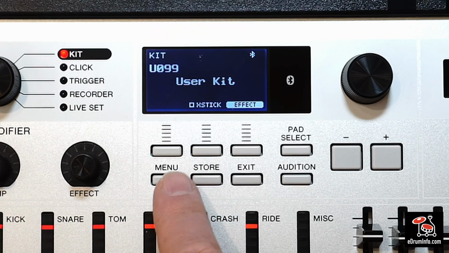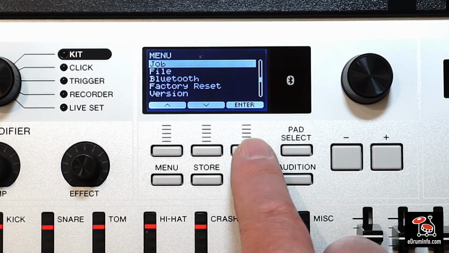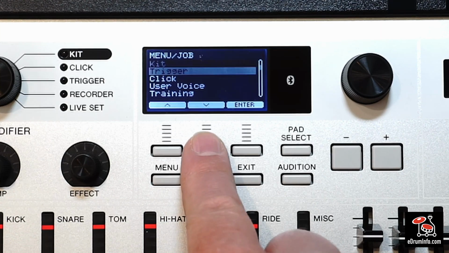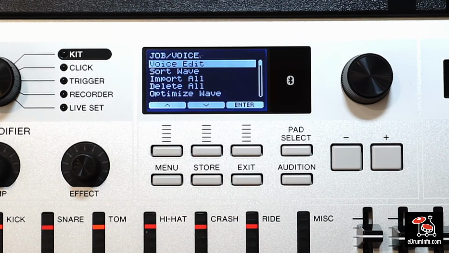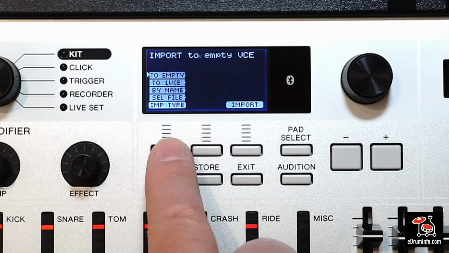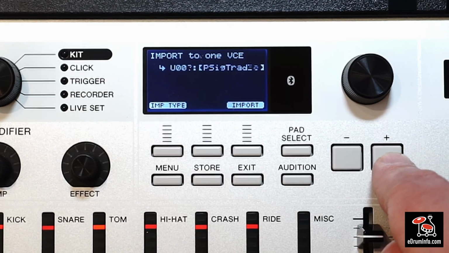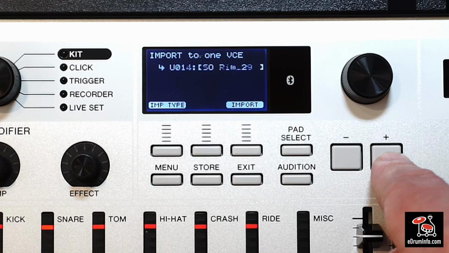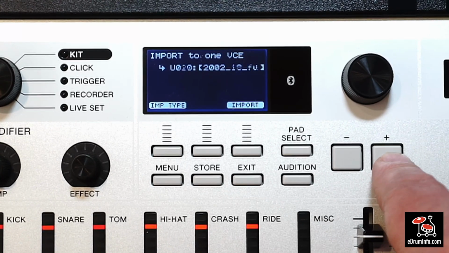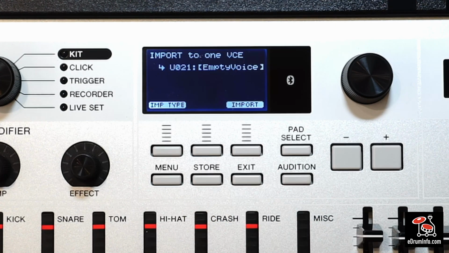Go to Menu, Job, User Voice, Import All. Then press F1, Import Type, until it says To One Voice. Then turn the knob or use the buttons to select which user voice should be used for your samples. To make sure you don't replace anything that you are using, make sure that the screen says Empty Voice.